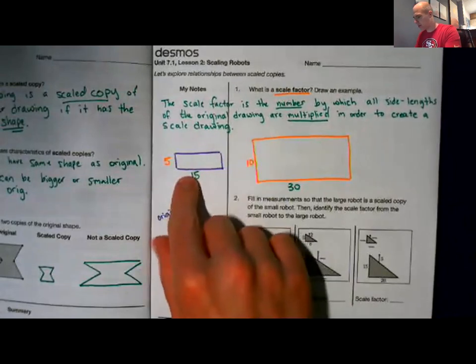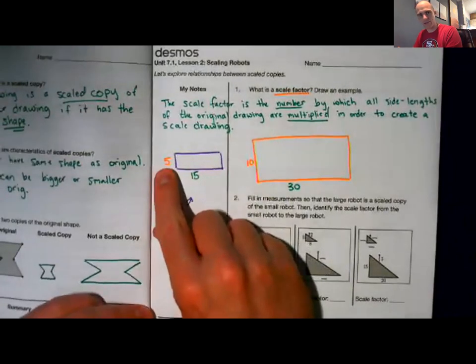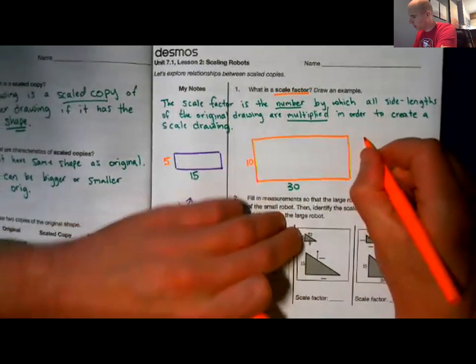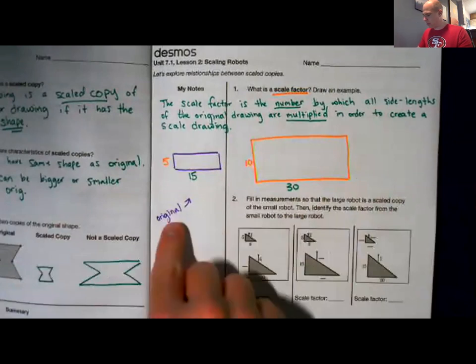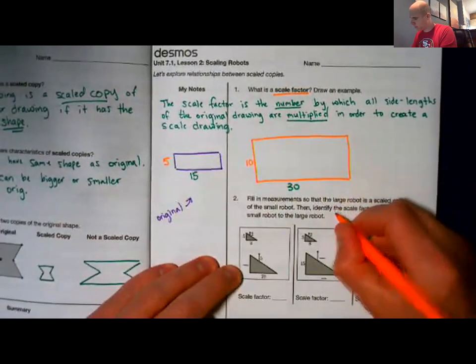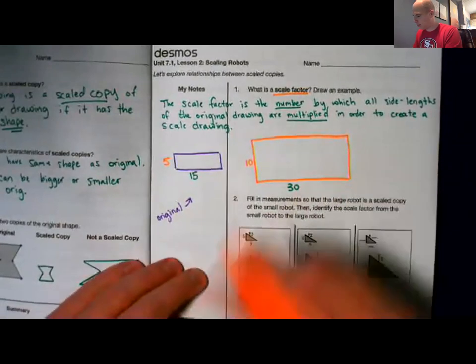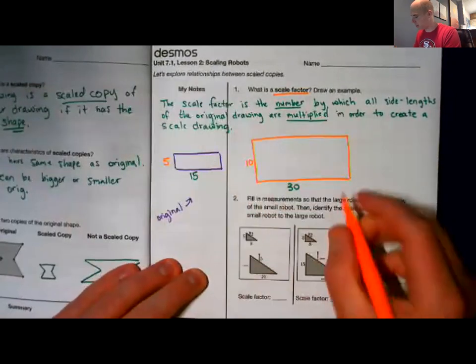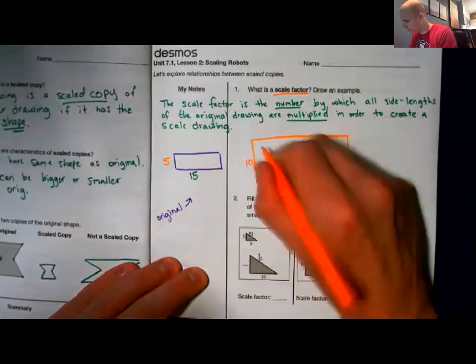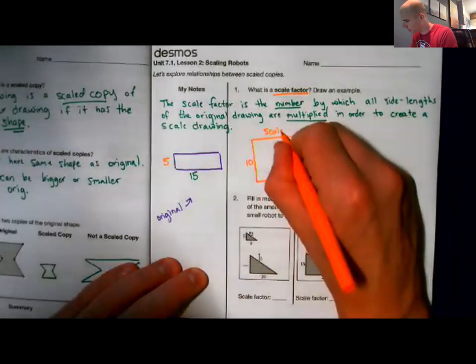let's look at the orange sides here, right? The 5 and the 10, those are corresponding sides. Oh, and also I should label this one. I labeled this one as original, so I'll label this one as scale. That's a little sketchy. We'll talk about that some other time, but for right now, I'll just label it scale drawing. How about right here across, scale copy.